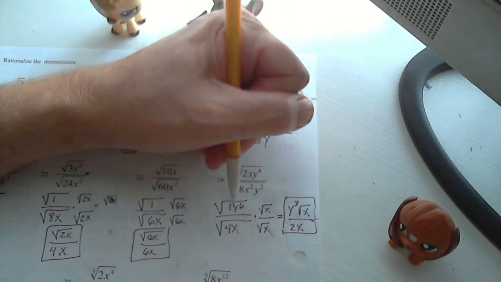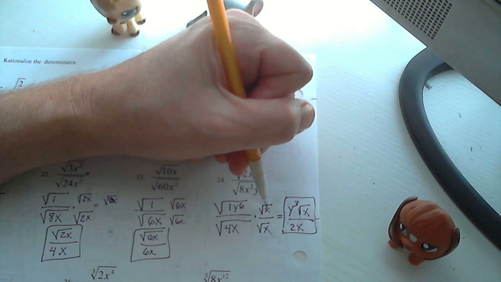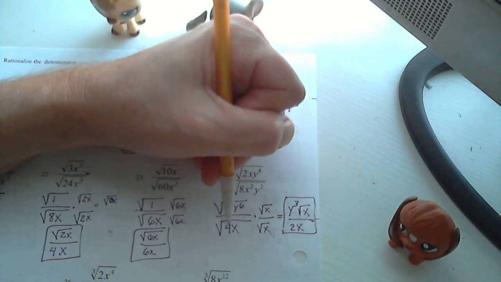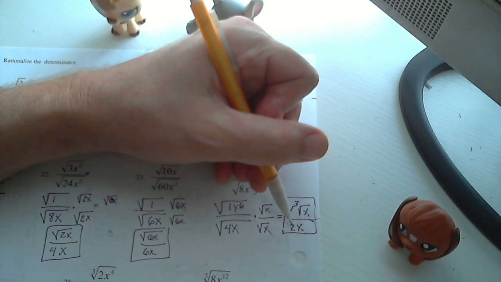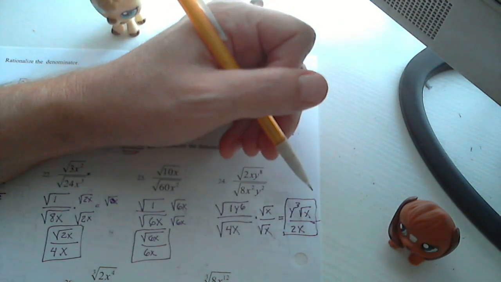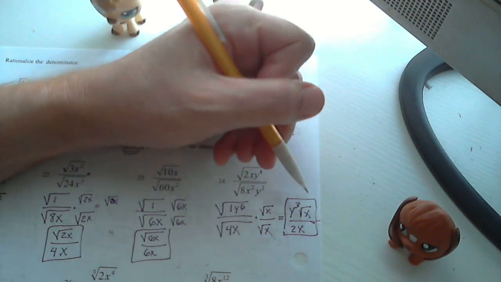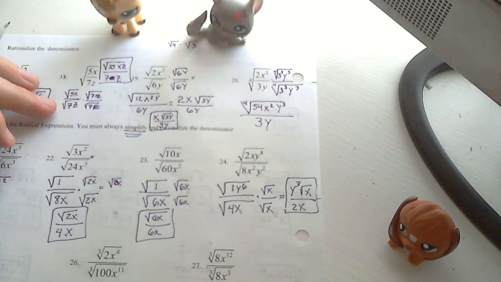Alright, so the cube root of y to the 6th is y to the 3rd. This you cannot take the square root of. This is the square root of 4x squared when you multiply it, and that is 2x. Our denominator does not have any square roots in it. Nothing inside that radical can be simplified, so happy days. We're moving on to the next problem.